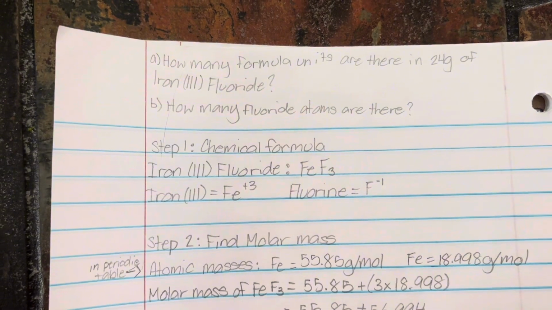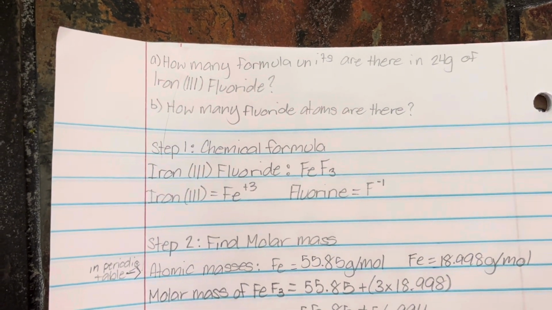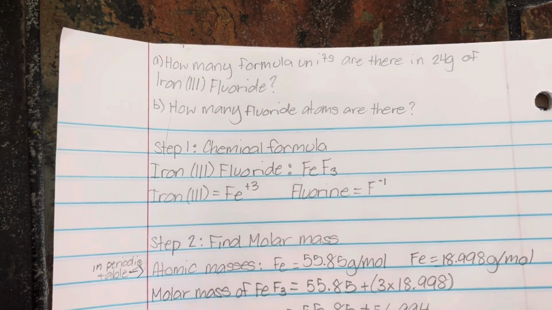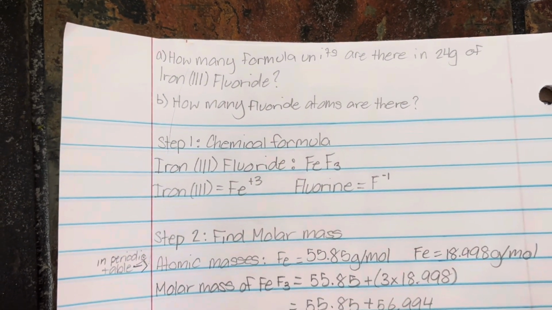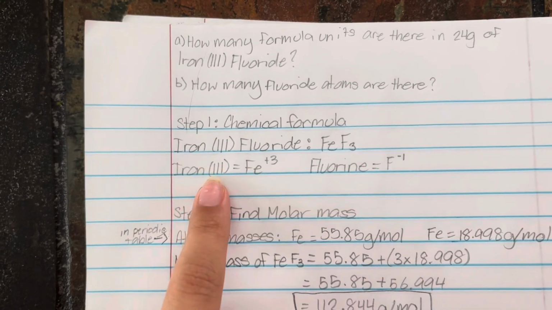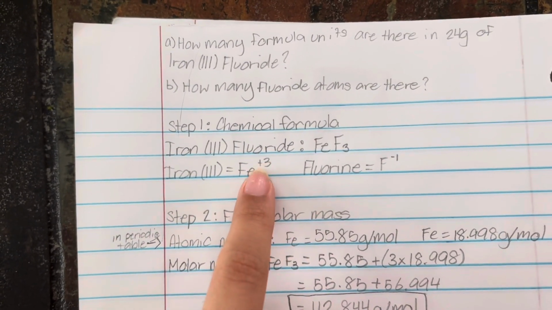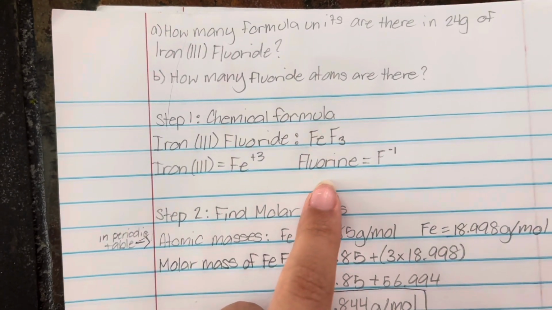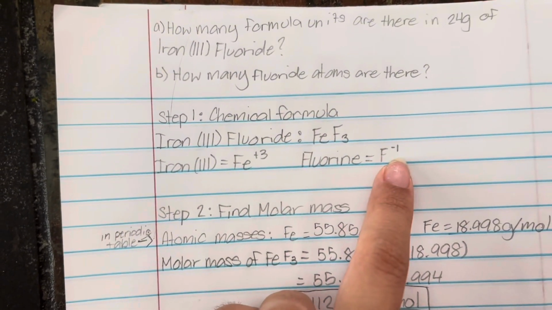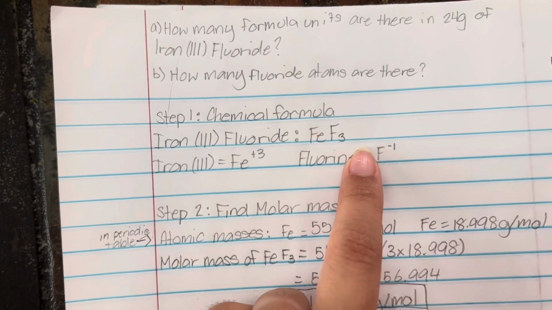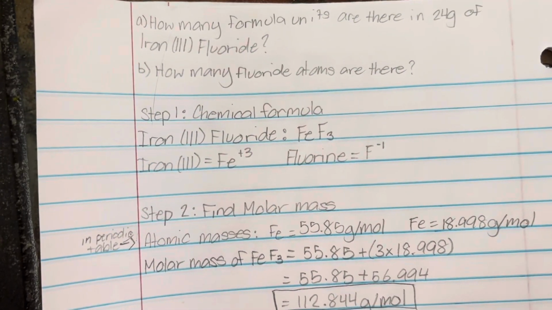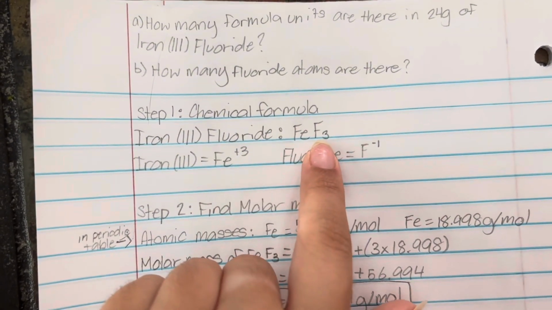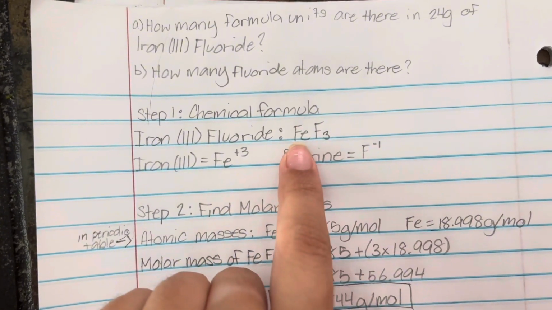Okay, so our first step to solving this question is finding out the chemical formula. The chemical formula for iron 3 fluoride would be FeF3. The reason for this is because iron has a Roman numeral, meaning that its charge is positive 3. If we go in the periodic table and find fluoride, the F would have a -1 attached to it. When you put this as a chemical formula, you switch these numbers so that the F would have the 3 and the Fe would have the 1.